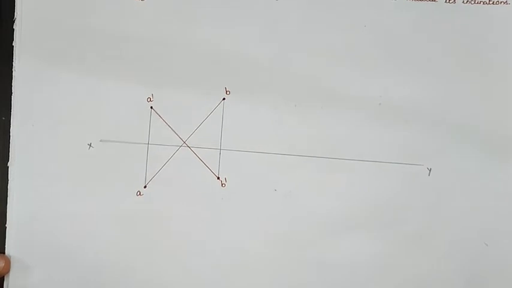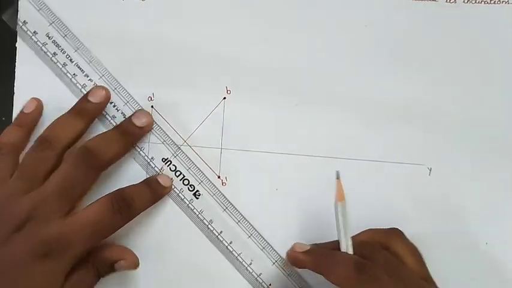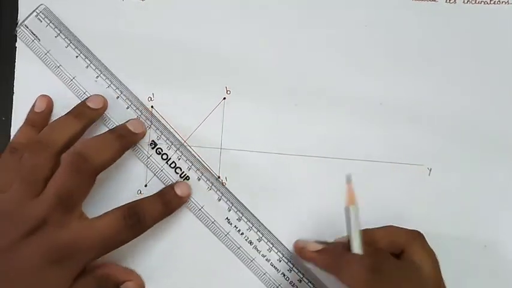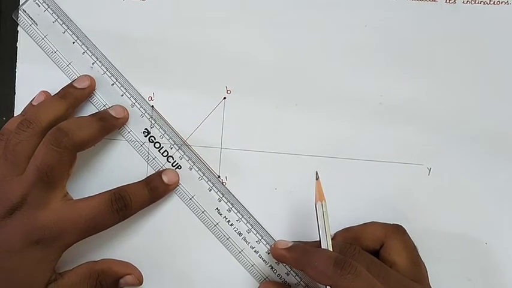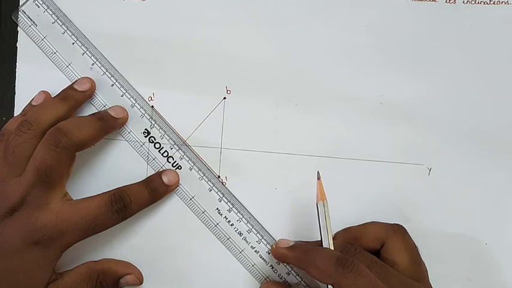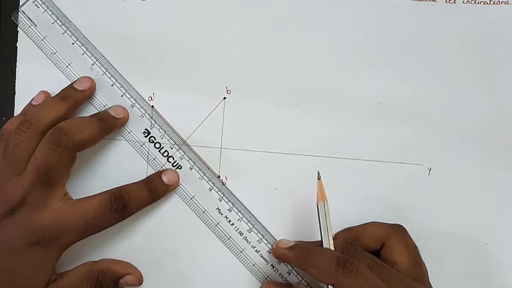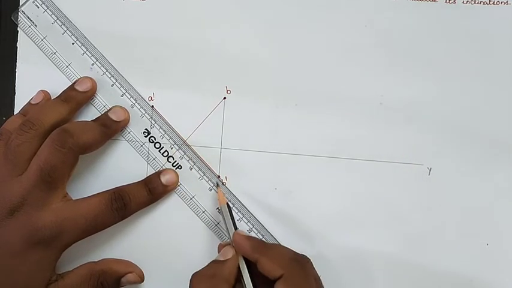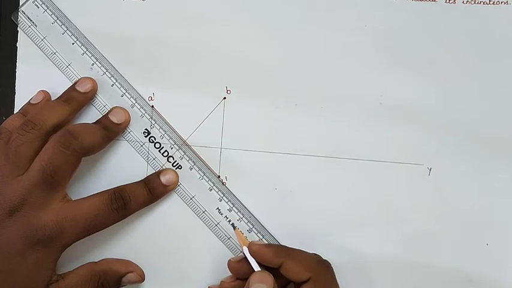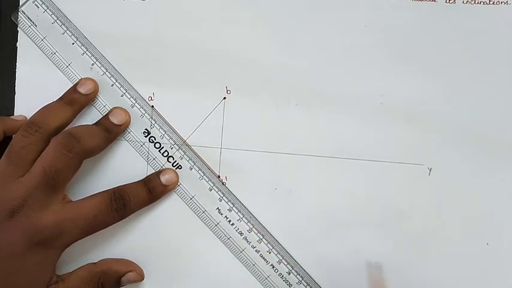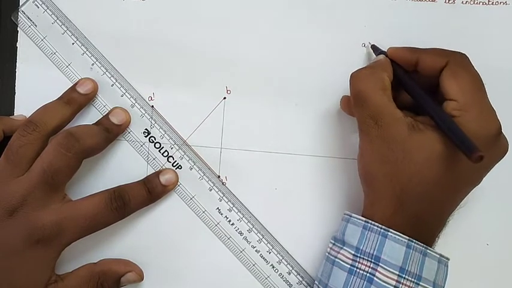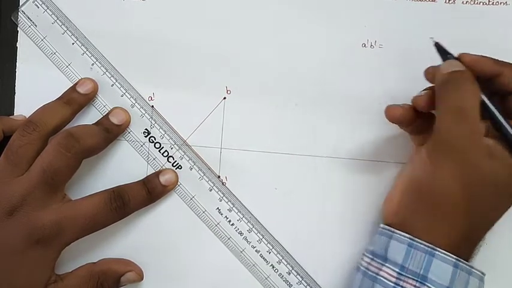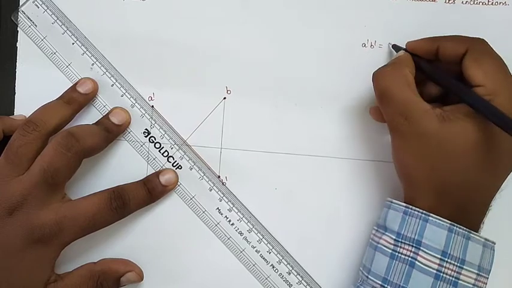So we'll find out. First of all, I am finding the length of the front view. We will get 68 mm as the length of the front view, that means A dash B dash is 68 mm.